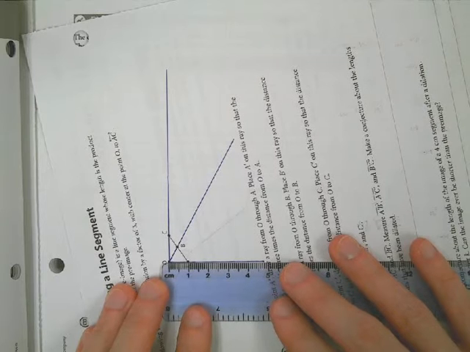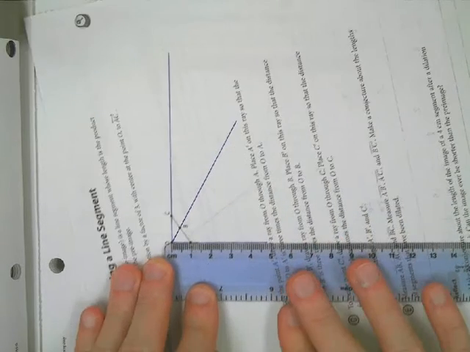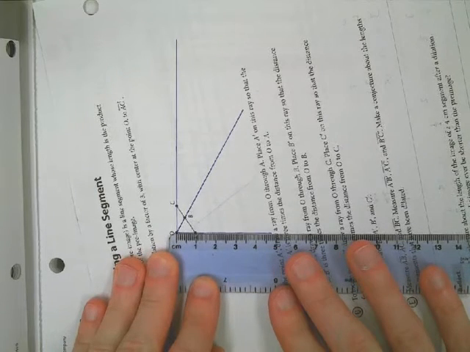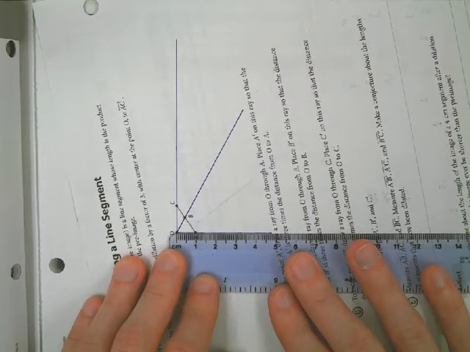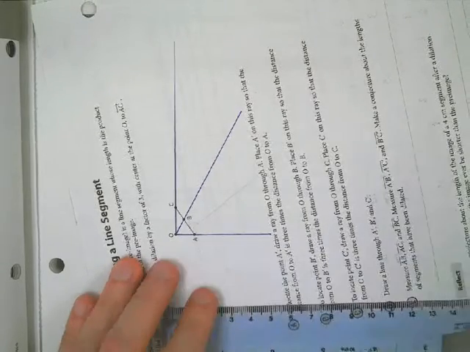you can see it's not exactly 1 centimeter, but I think it's close enough. I'm going to go ahead and call that 1 centimeter. Okay, so from O to A is 1 centimeter.